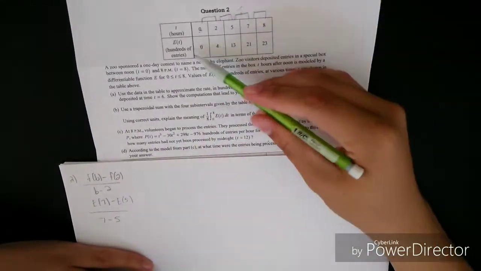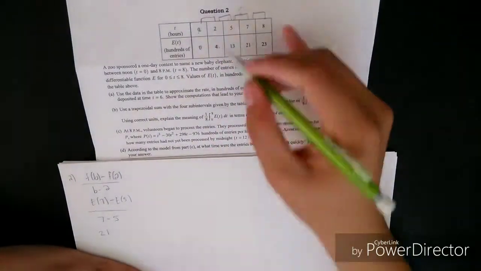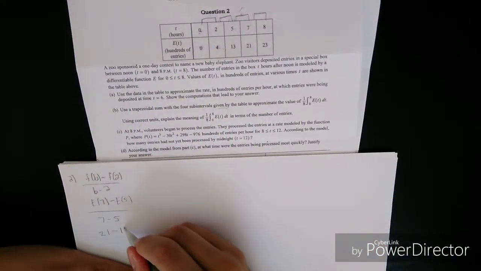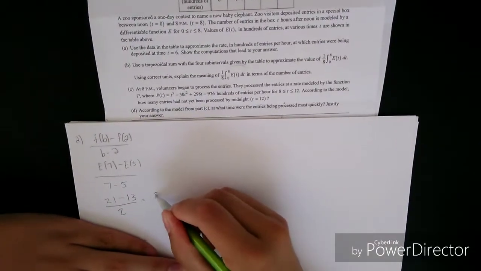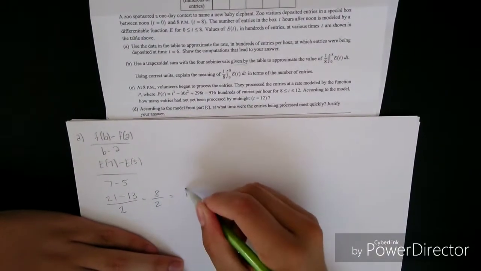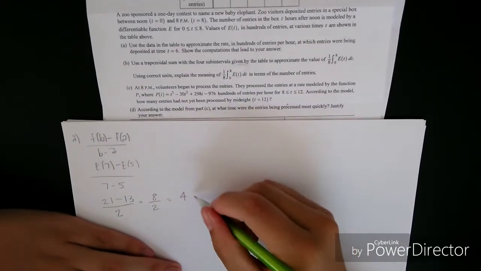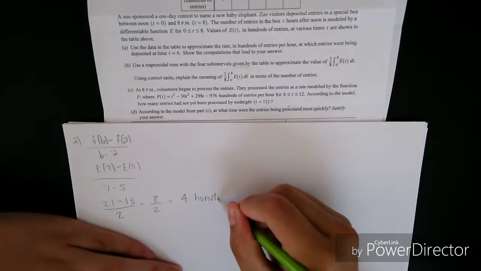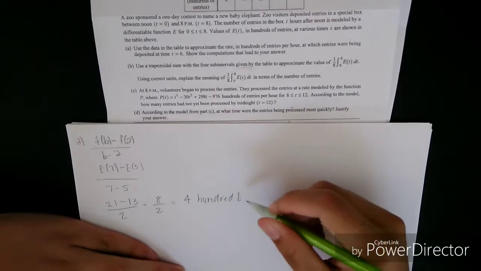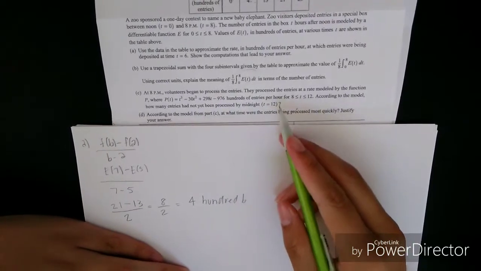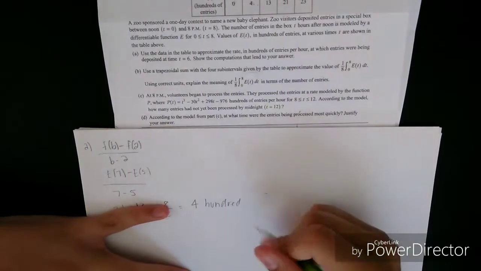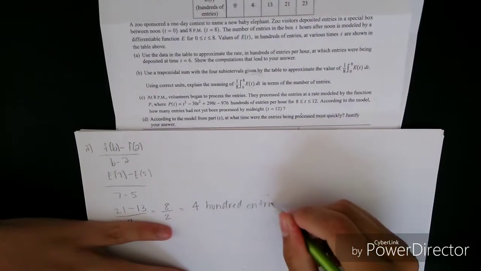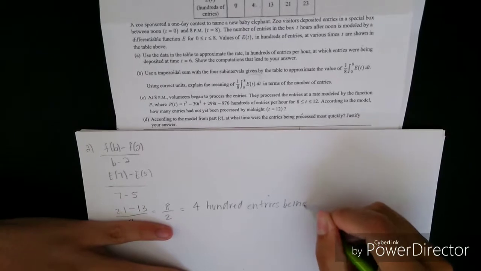Now for E of 7, simply look at your chart. E of 7 is 21. E of 5 is 13. 21 minus 13 over 2, 8 over 2 equals 4. So there's a total of 400 entries being deposited at t equals 6.